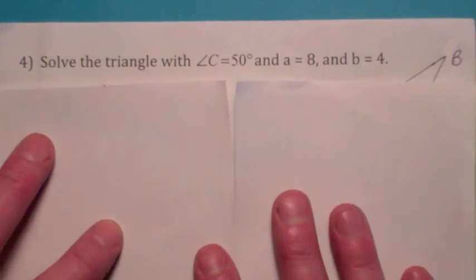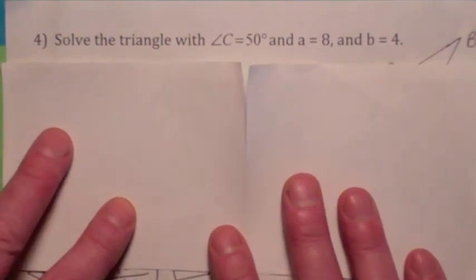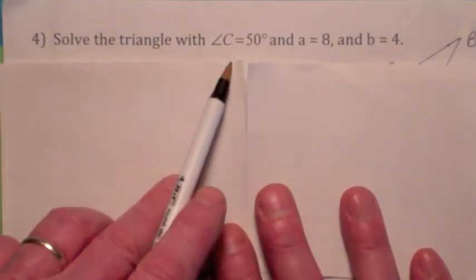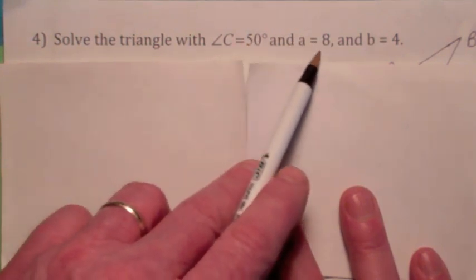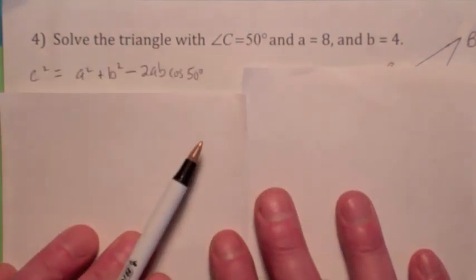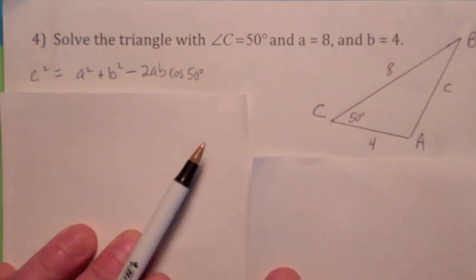Okay, let's do a couple more here. Would you use law of sines or law of cosines here? Notice you have an angle, and this angle is between these two sides, so you use law of cosines. The picture looks kind of like this.